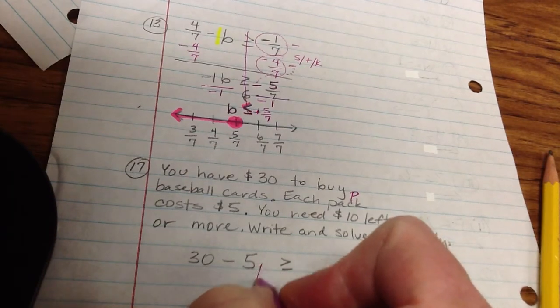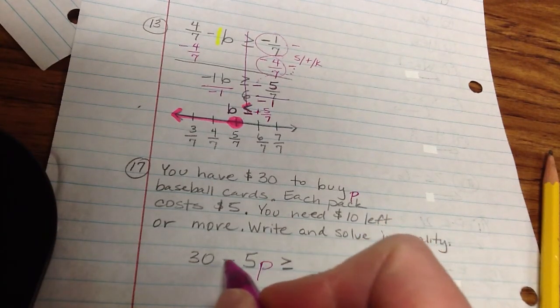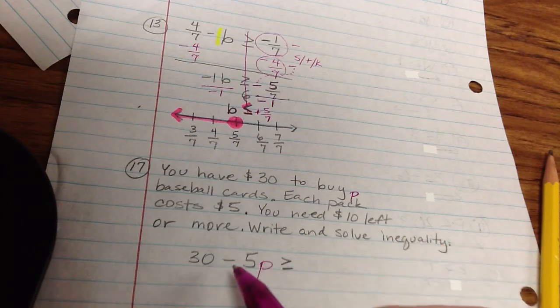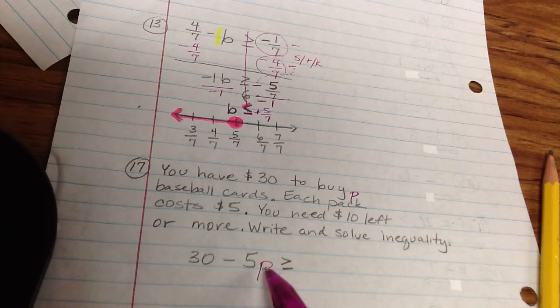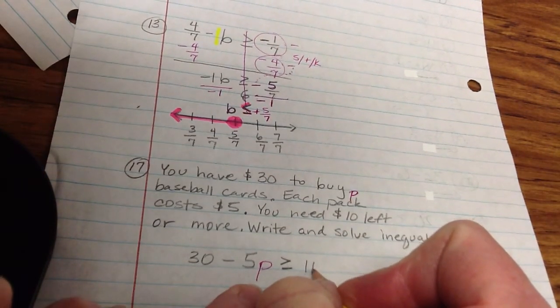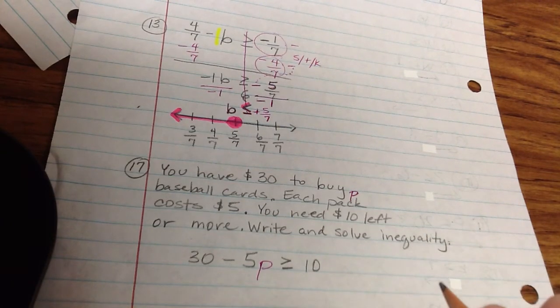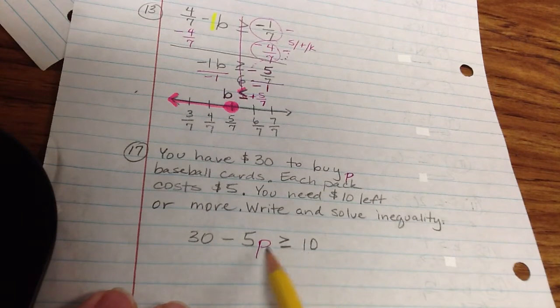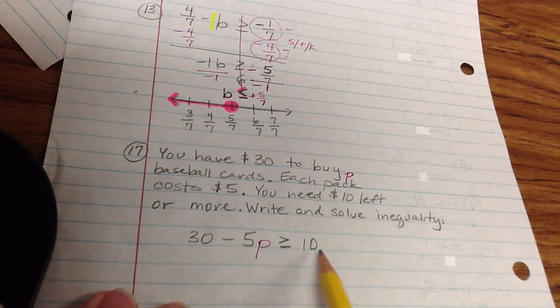Now when you buy a pack of baseball cards, it costs $5, and costing means it's going to subtract from the total. So thinking about this, you had $30 minus $5 times however many packs you buy. If it would be $5 would be 1 pack, 2 packs would be minus $10, 3 packs would be minus 15, 4 packs would be minus 20, 5 packs would be minus 25, and so forth. But it says you need $10 left or more. Maybe you were planning on going someplace or doing something fun, so you need to have at least $10 left. Okay, so this amount has got to be greater than or equal to 10.